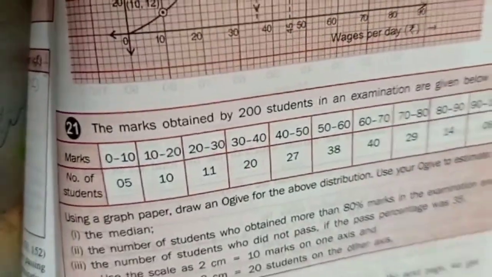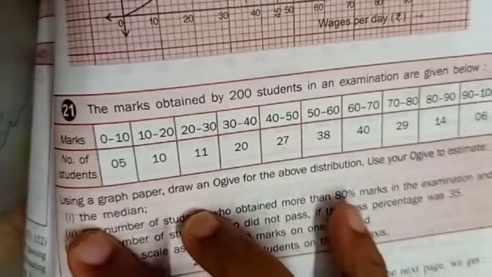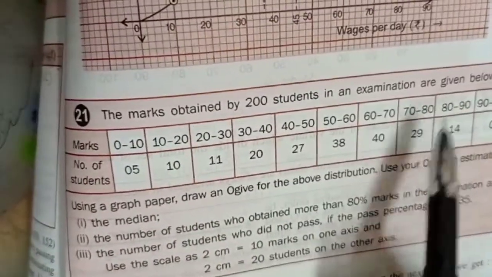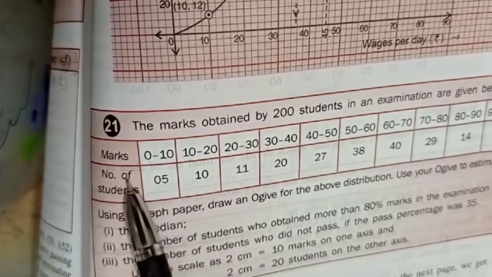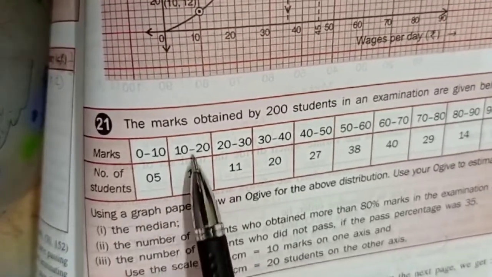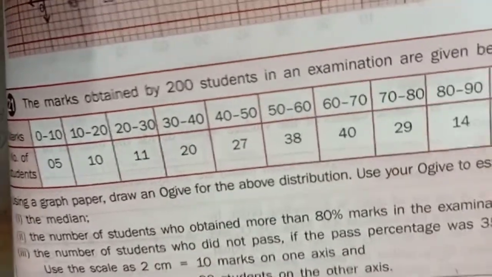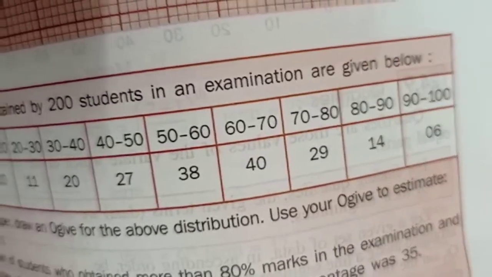Write down: the marks obtained by 200 students in an examination are given below. Write column wise: 0 to 10, 10 to 20, 20 to 30, etc., up to 90 to 100.